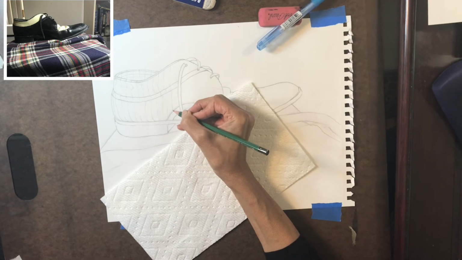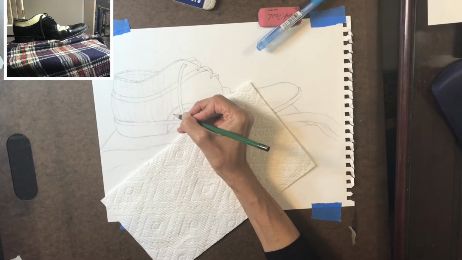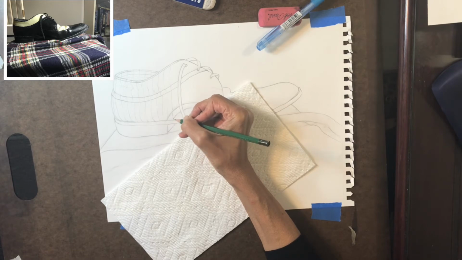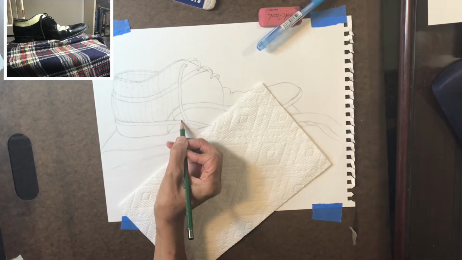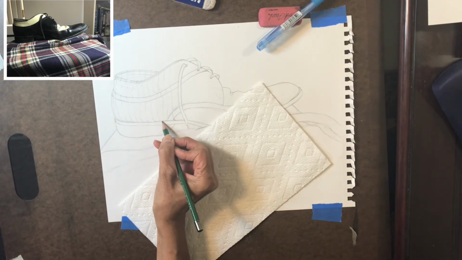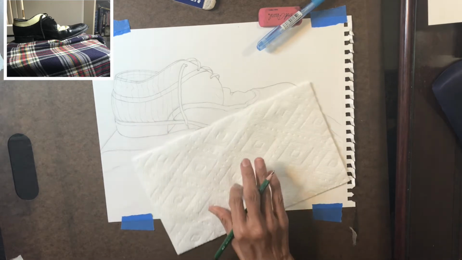And this, when it hits here, it changes direction a little there, and then it comes down here, and this tucks underneath that shoe again, the heel where it meets up with the sole of the shoe.